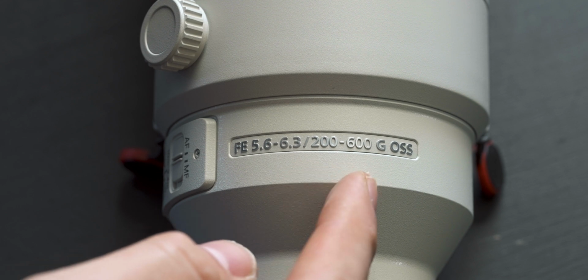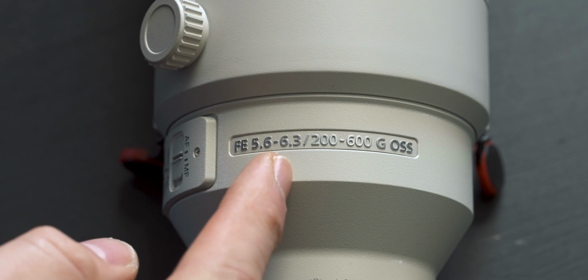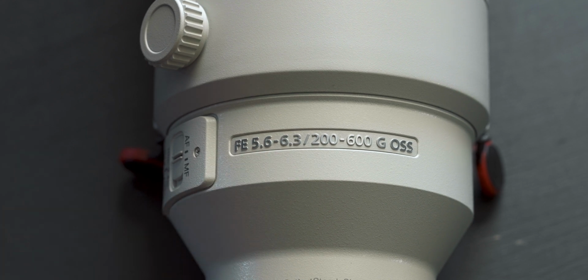And as the name implies, variable aperture zoom lenses have an aperture that changes as you go through the zoom range. For instance, this is a 200 to 600 millimeter lens that has an aperture of 5.6 to 6.3 as you move through the zoom range.